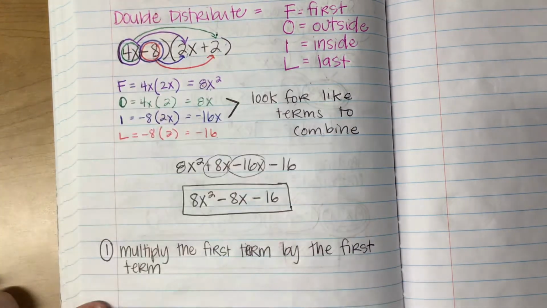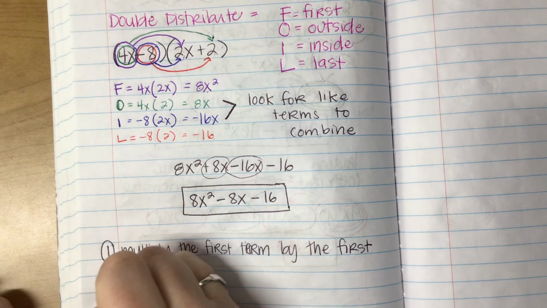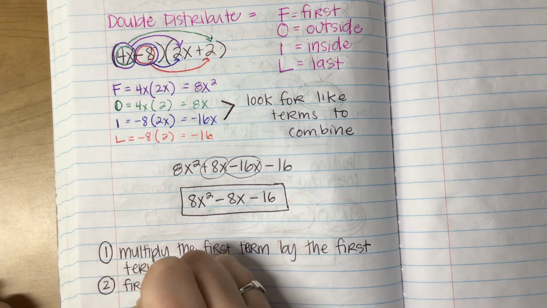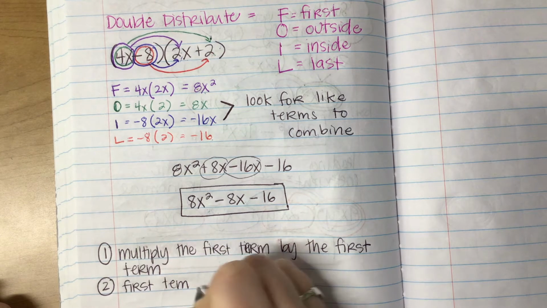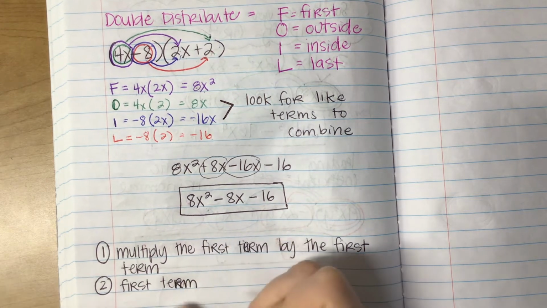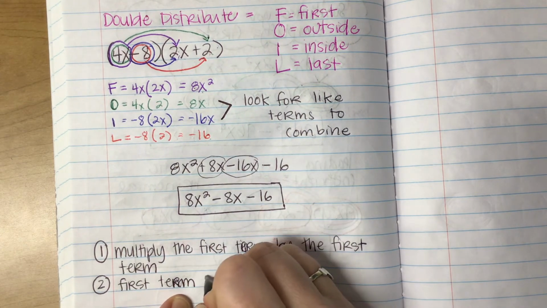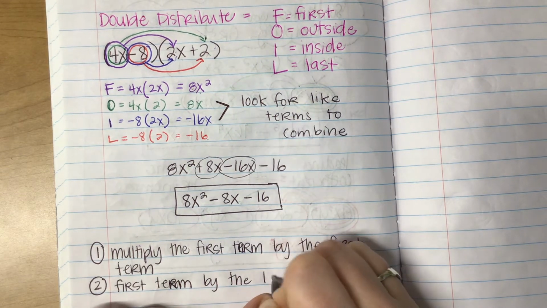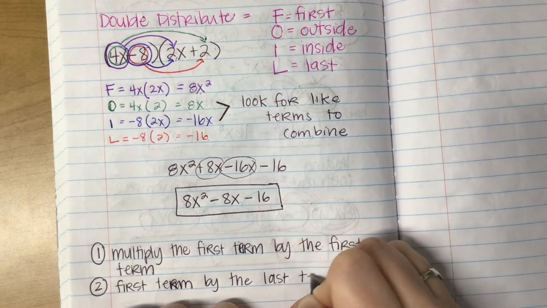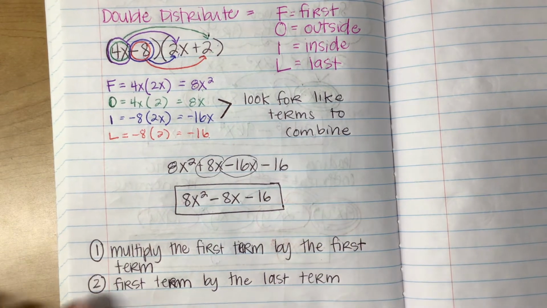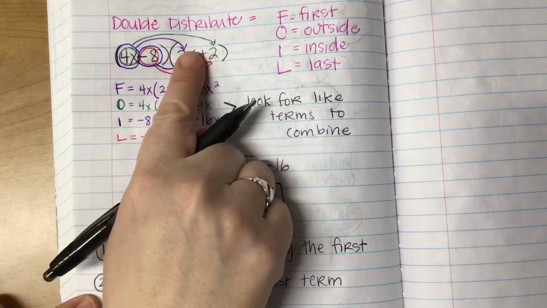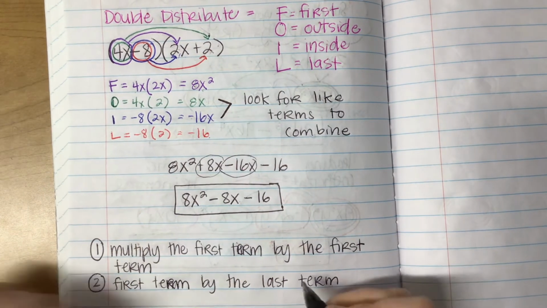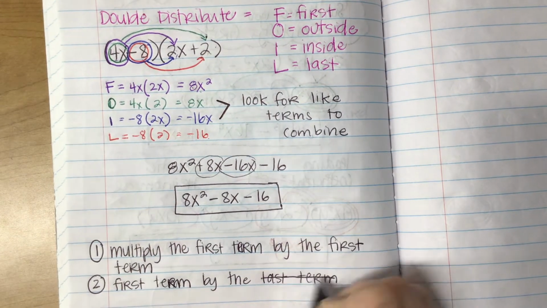First term times first term. Then you're going to do first term by the last term. Oh my gosh, why am I not spelling term right? First, outside, or let's say by the outside term.